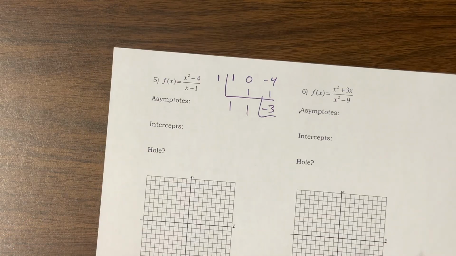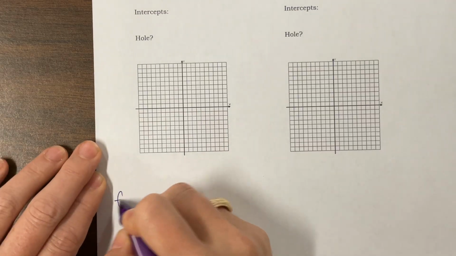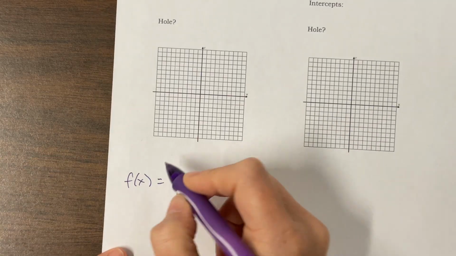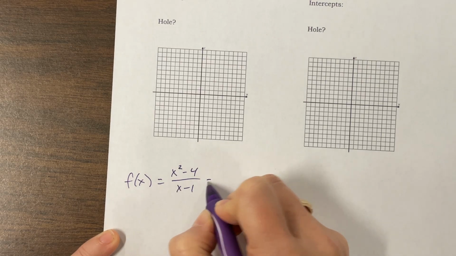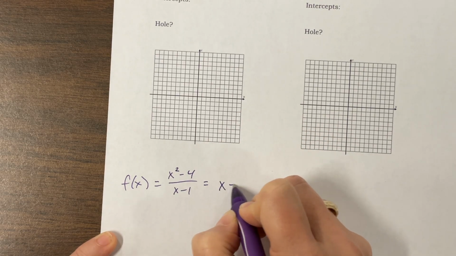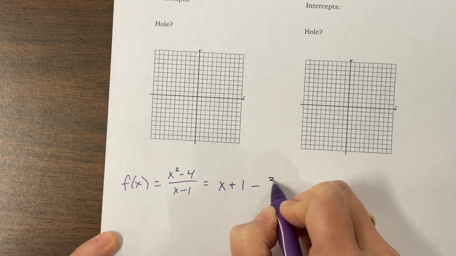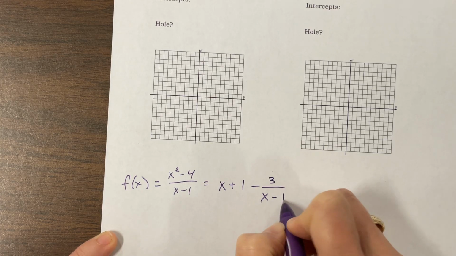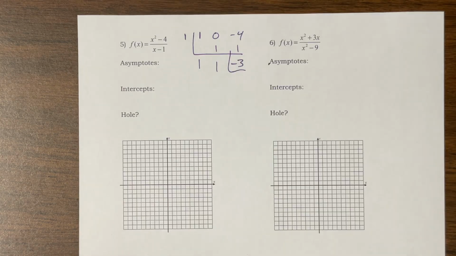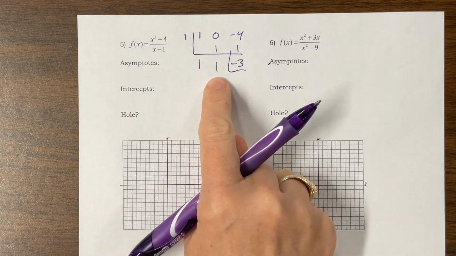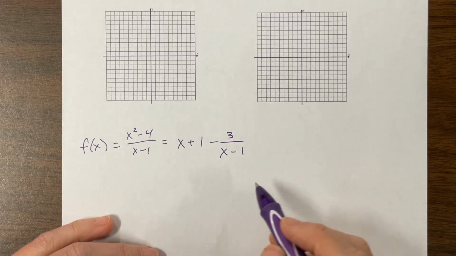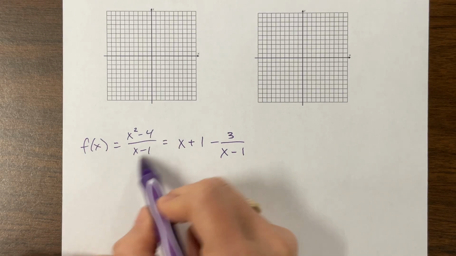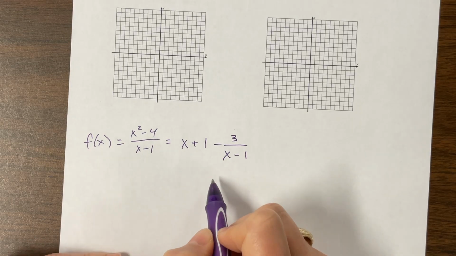This is telling us that my f of x, initially written as x squared minus 4 over x minus 1, is equivalent to saying x plus 1 minus 3 over x minus 1. Because this is 1x, this is 1, and here's that remainder that we divided right here. So the graph they gave us is exactly equivalent to this right here.